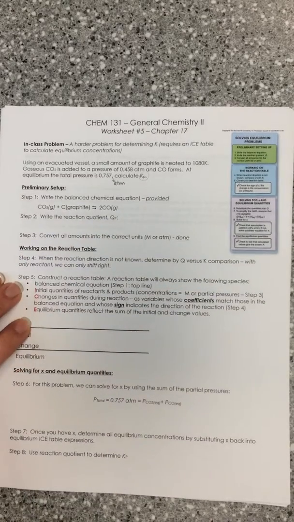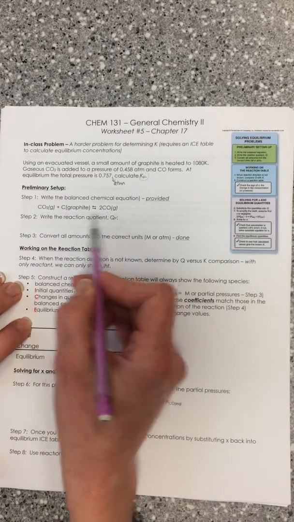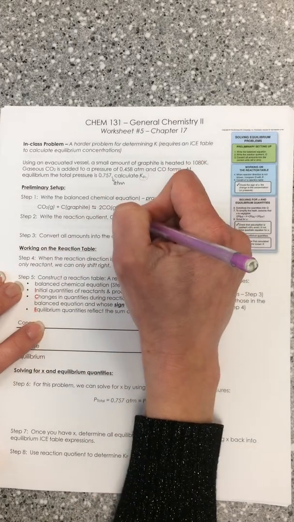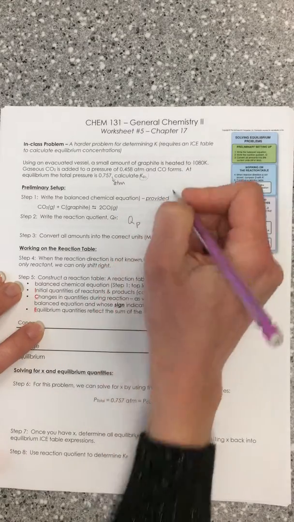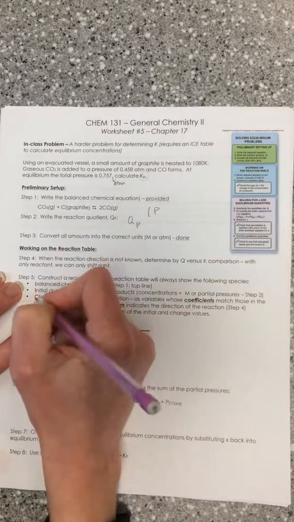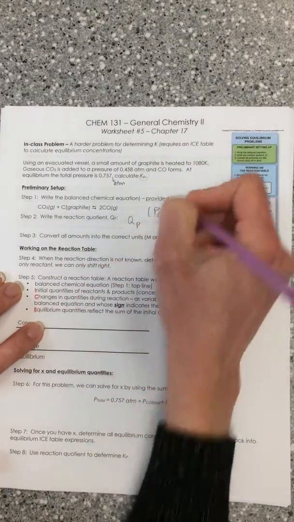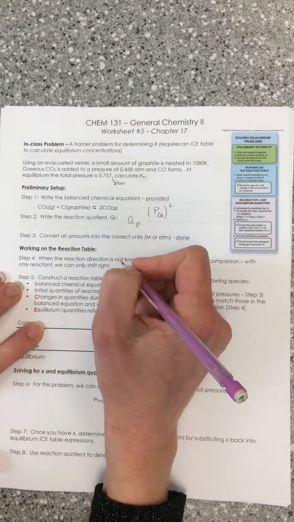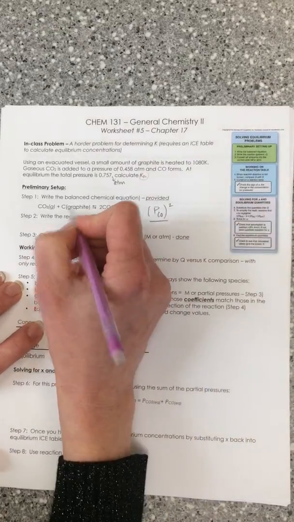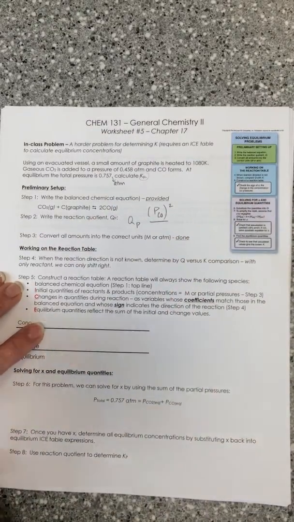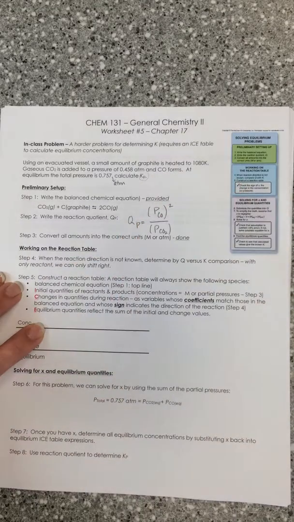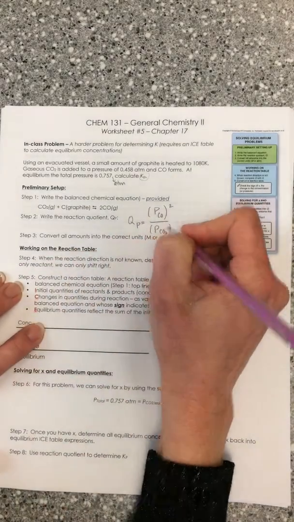First step is always write the balanced chemical equation. They actually gave it to us for this problem, so here it is. Write the reaction quotient Qp. When we're writing reaction quotients that deal with pressures, we don't write the brackets that indicate concentrations. You use parentheses and you write the partial pressure of the species. So in this case, it's the partial pressure of carbon monoxide squared, because we have a coefficient of 2 there. Graphite is not going to appear in our equilibrium expression because it's a solid, and so it's going to be over the partial pressure of carbon dioxide gas. No coefficient there, so there's no exponent.